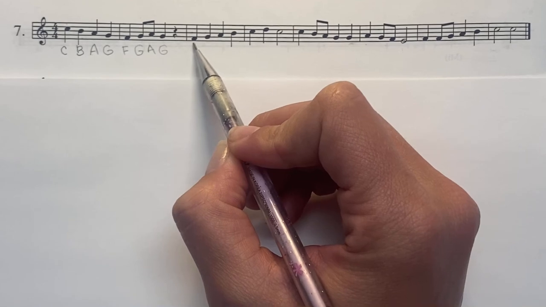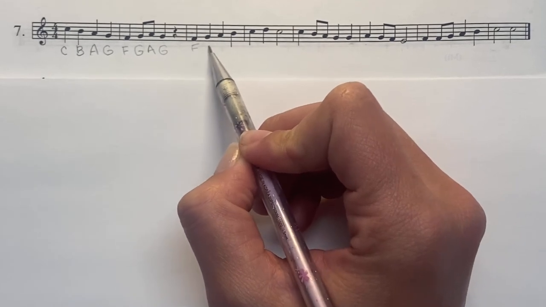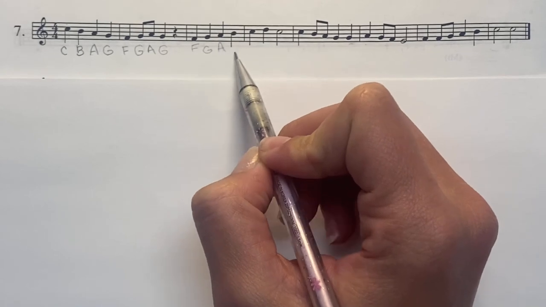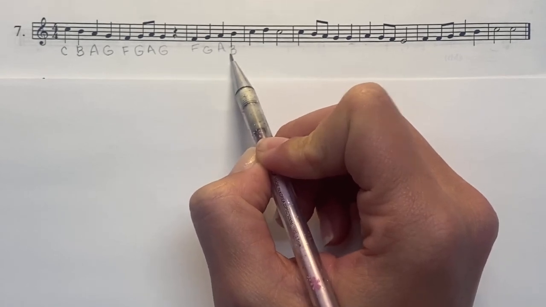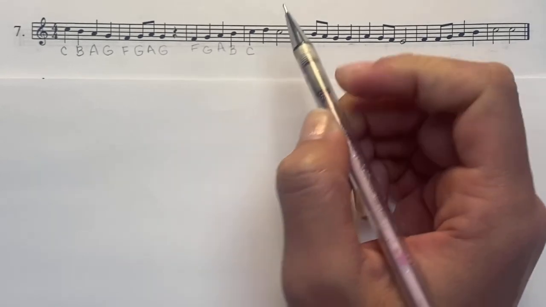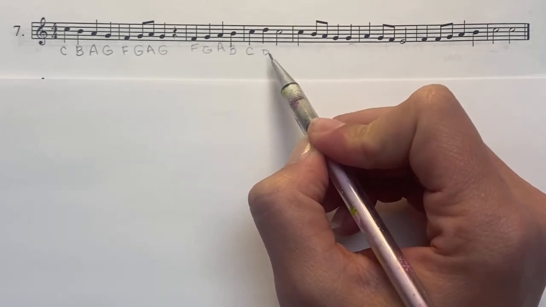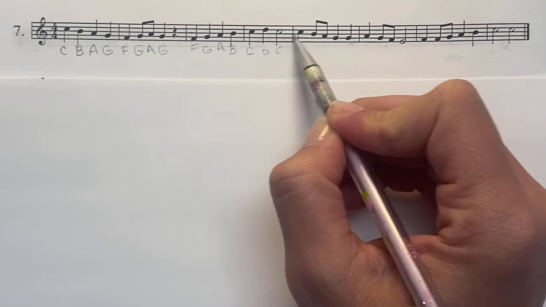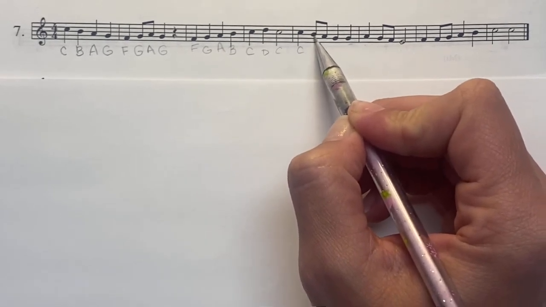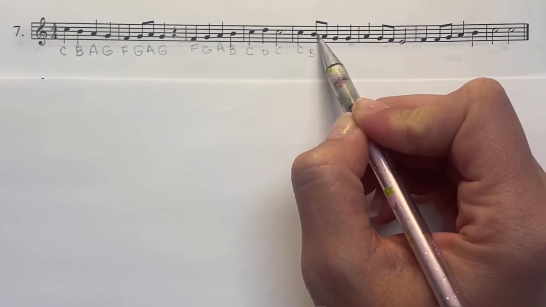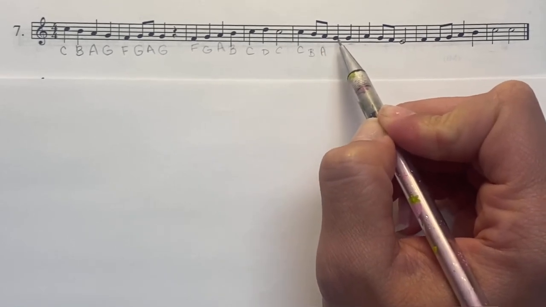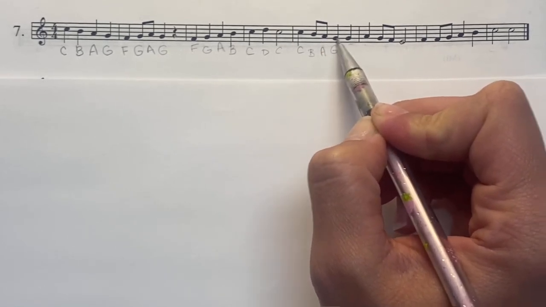Then we have the letter F, G, A, B, C, D, back down to C. We have the same note, down a step to B, down a step to A, down a step to G, and we have the same note here.